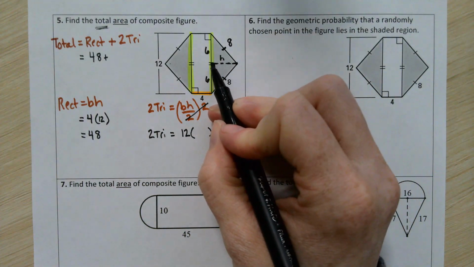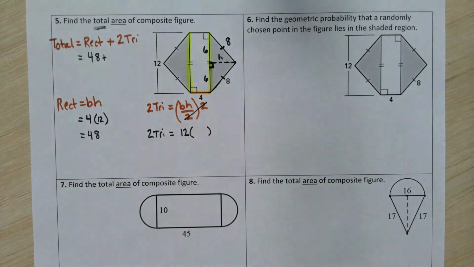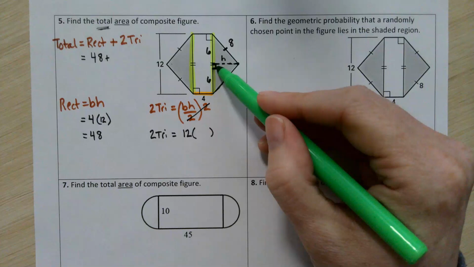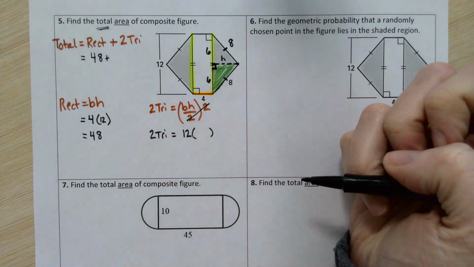So if we zoom into this height, I'm going to focus on this little right triangle right here. Okay, maybe I'll highlight that a little bit so that we can see it, this little green triangle. I'm noticing that I have 2 out of the 3 sides labeled.